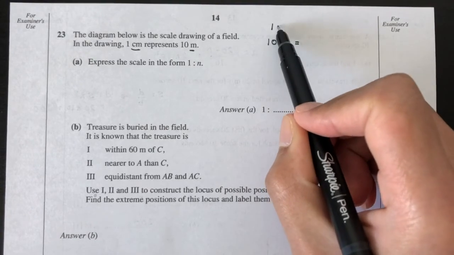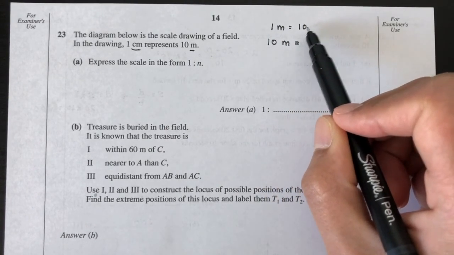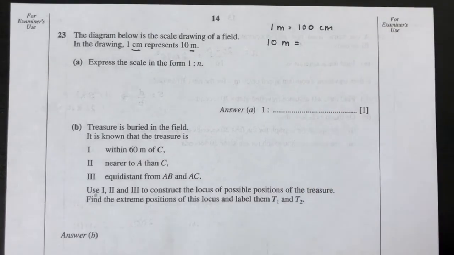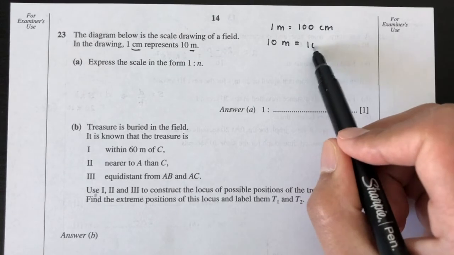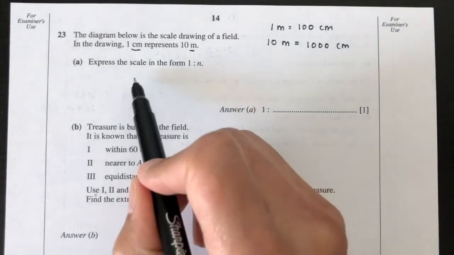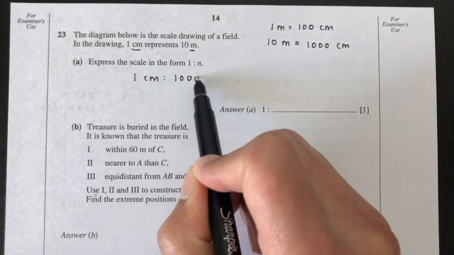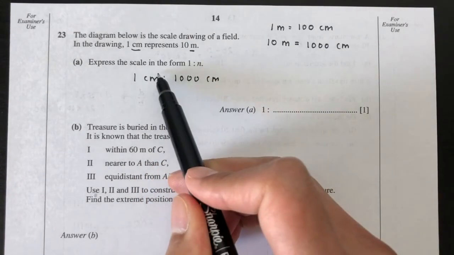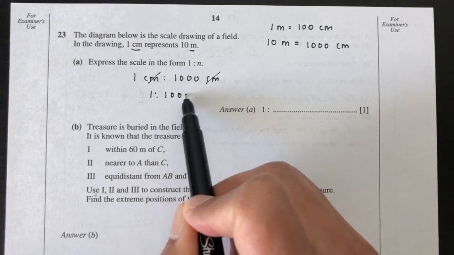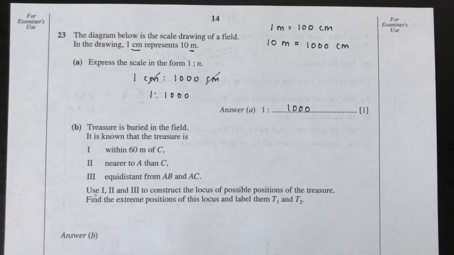So first off, 1 meter is equal to 10. Is it 10 or 100? 100 centimeters. Yeah, that's what it is, right? So 10 will be 1000 centimeters. So you will have 1 centimeter to 1000 centimeters. So we have to cancel these two out. So you have 1 to 1000. That will be your answer for part A.